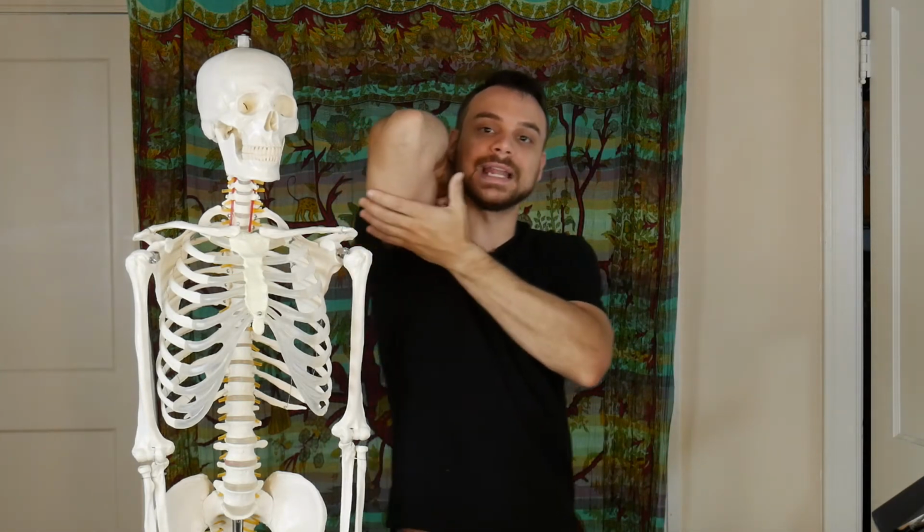So for instance, the biceps brachii, the biceps muscle, is antagonized by the triceps muscle on the complete opposite side. So they work together to help this interplay of movement. So the bicep muscle causes this contraction, while the tricep muscle opposes that action and can help to manage how fast this muscle is contracting.